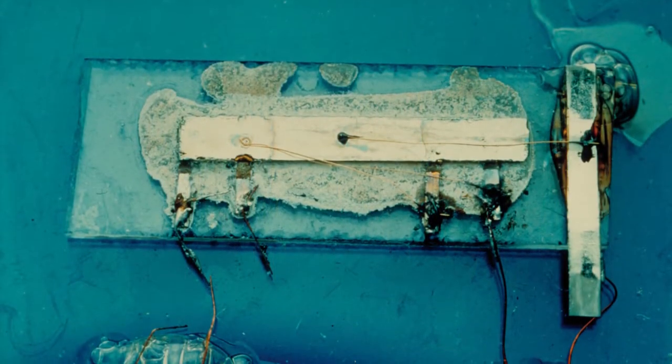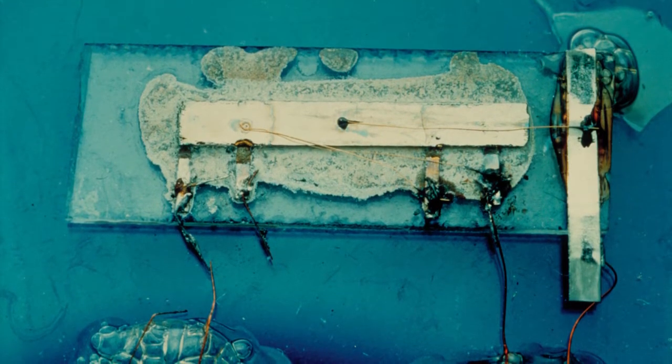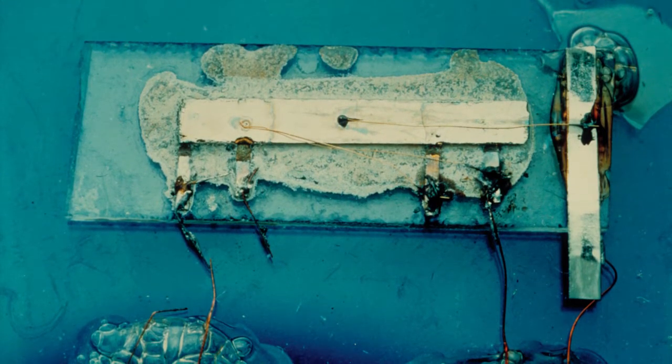We asked Jack how he feels when he sees this photograph of the first integrated circuit. I feel bad when I see it. It wouldn't have had to be that ugly. If I had known I was going to have to look at it for 40 years, I'd have prettied it up a little bit.